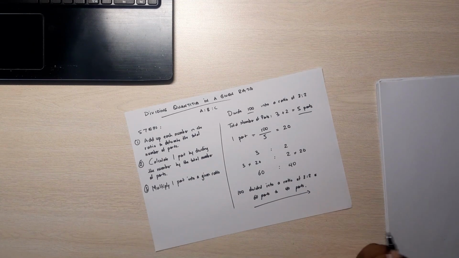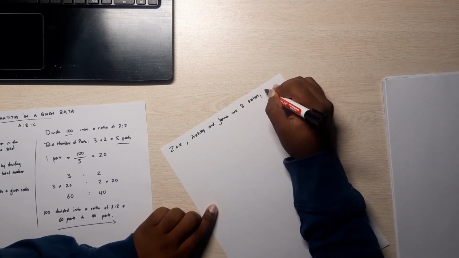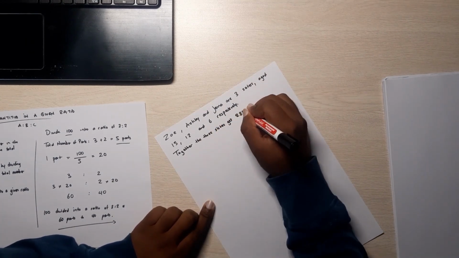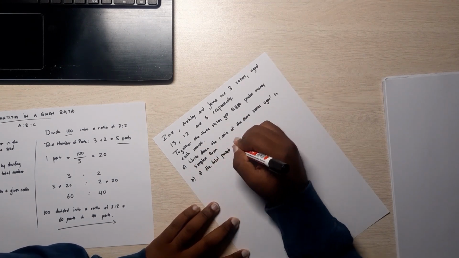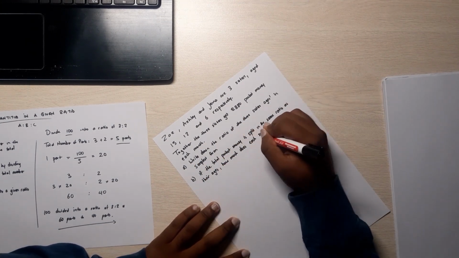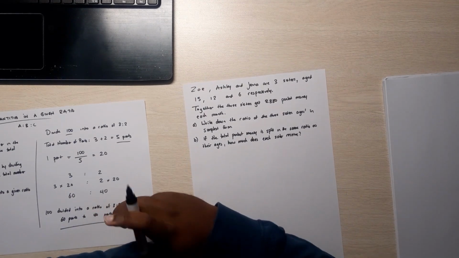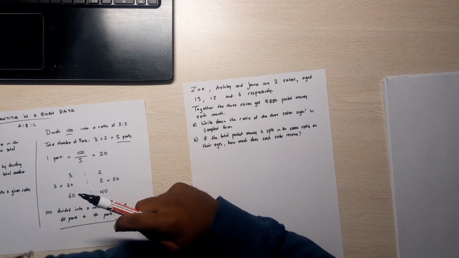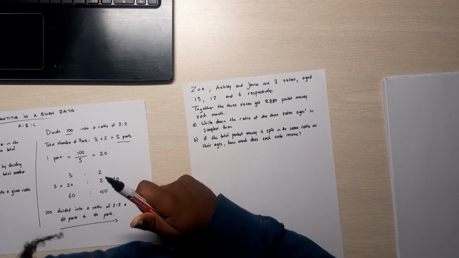That's how you do it. Let's do another example. Zoe, Ashley, and Jenna are 3 sisters, aged 15, 12, and 6 respectively.